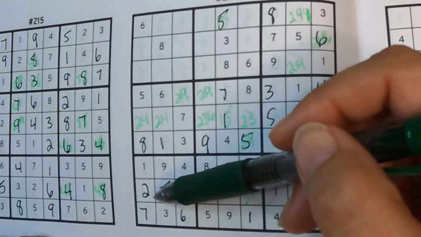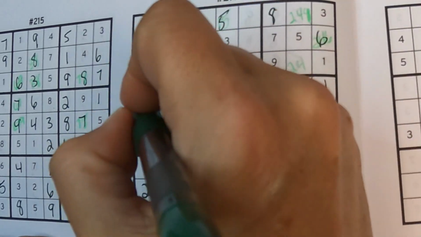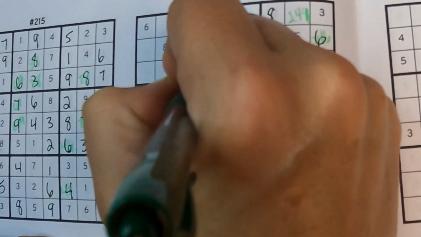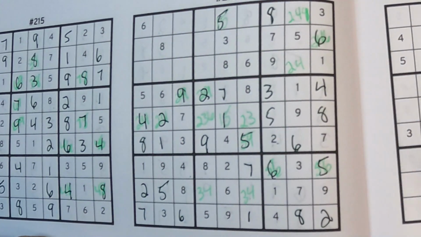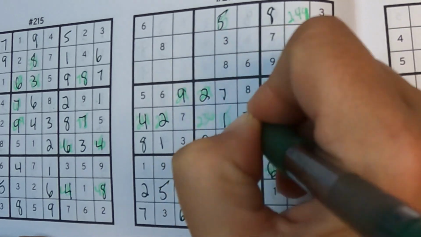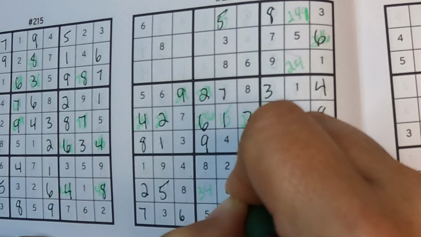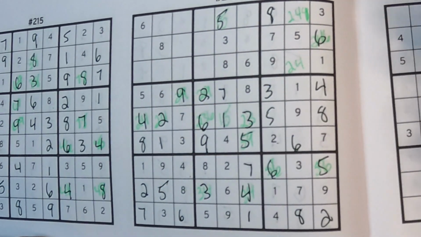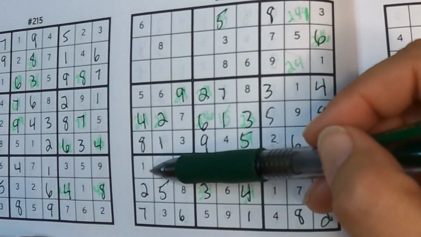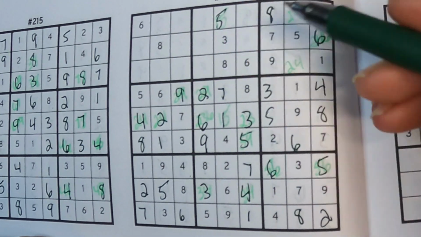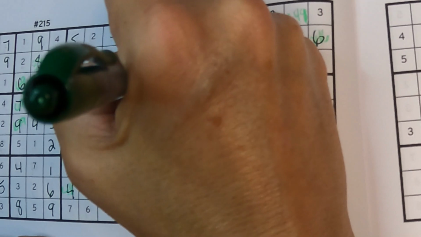For this column now, that 2 makes this our 4, 2, 9, 2, 3, 6, and that 3 makes this our 4, 3. For this column now, we're missing 3 and 9. We've got a 3 here, so 9, 3.